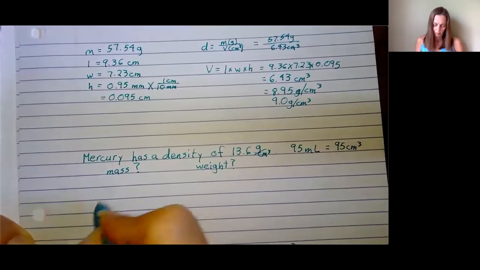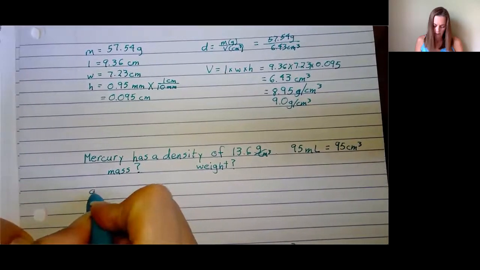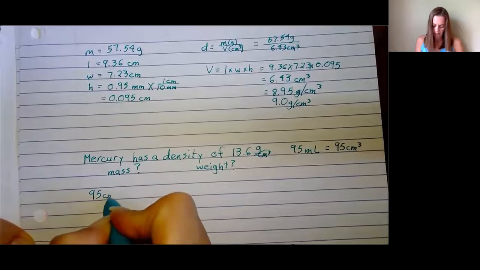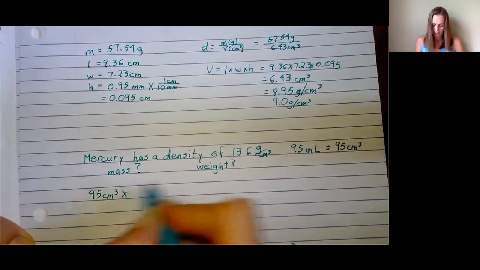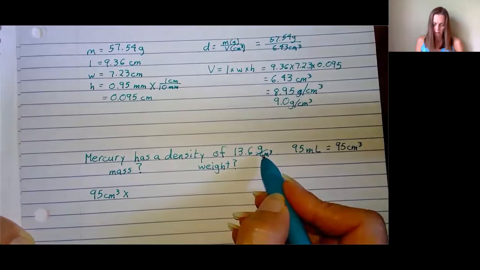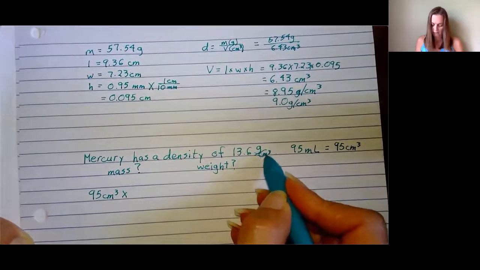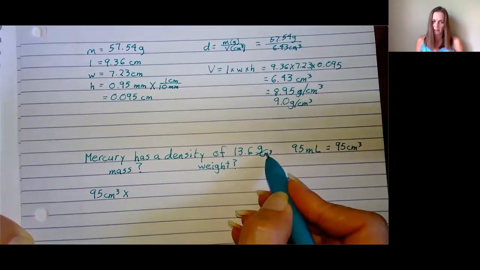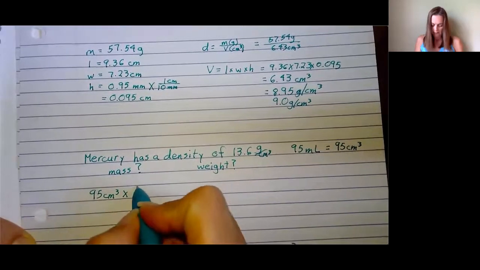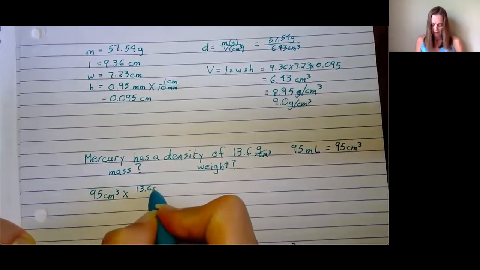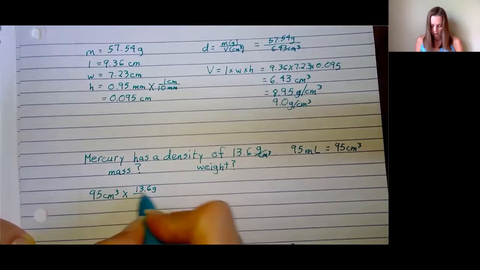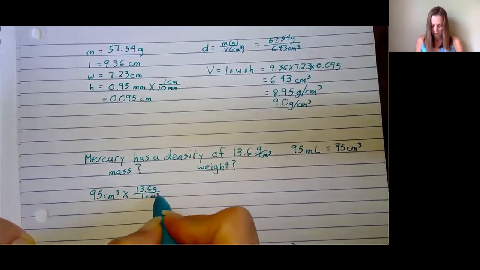And so we're going to start with our 95 cubic centimeters. And we're going to multiply by this conversion factor that's in grams per cubic centimeter. I'm going to leave it this way because the cubic centimeters will be on the bottom and they'll cancel out. And I have 13.6 grams per 1 cubic centimeter.